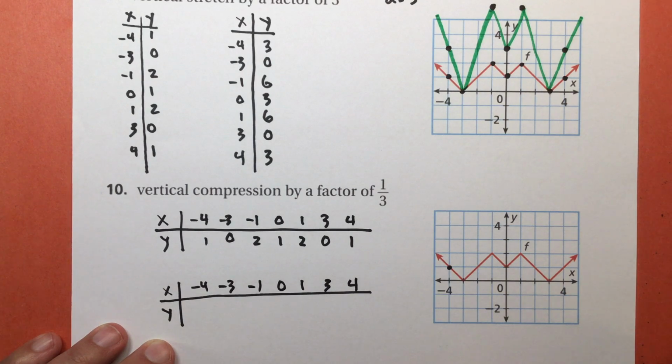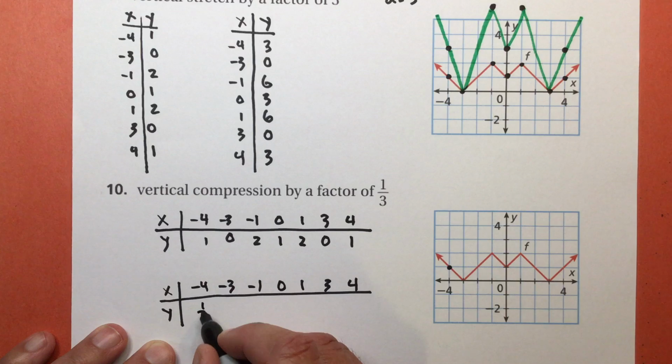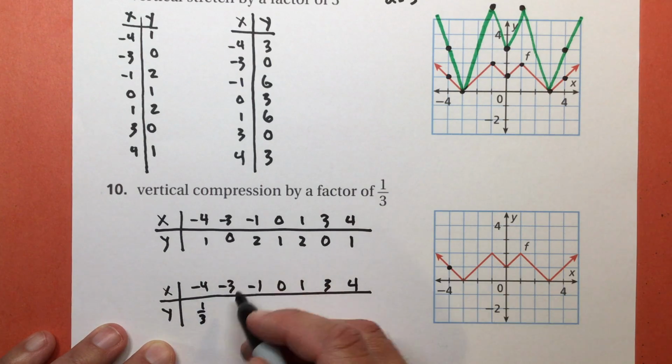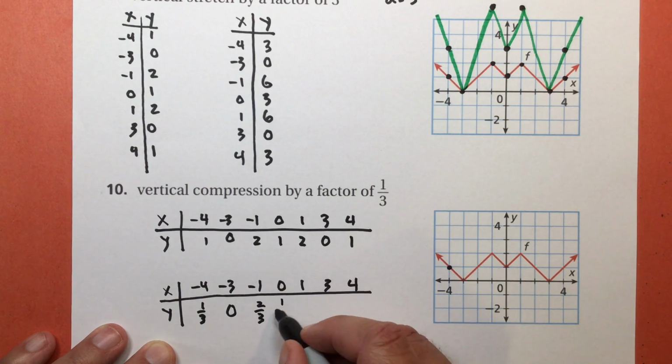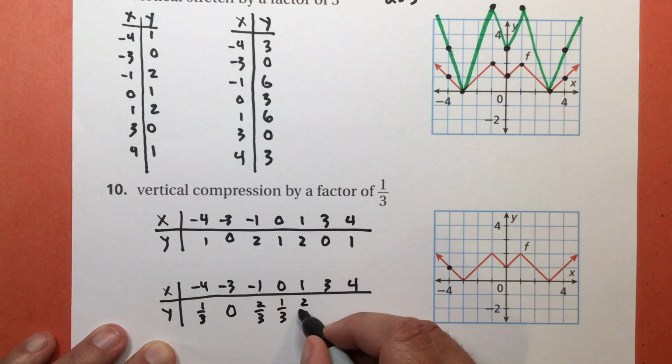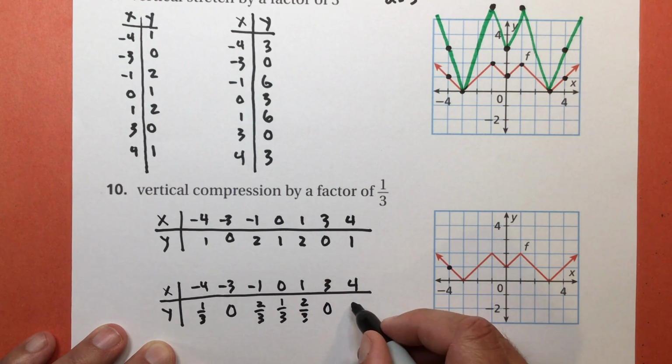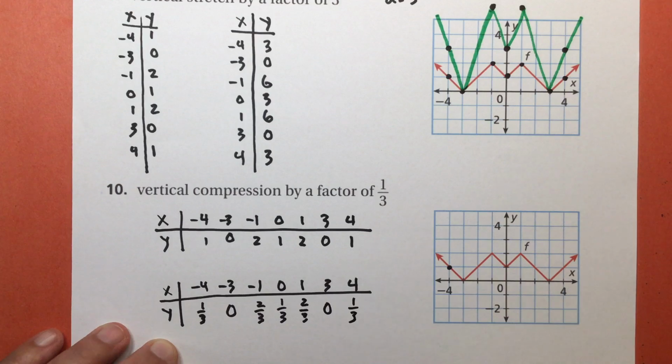Again, you can use decimals, but don't. Decimals are just kind of like you waving a flag saying, I'm using a calculator. 1 divided by 3 is just 1/3. That's all you got to write. 0 divided by 3 is 0. 2 divided by 3 is 2/3. 1 divided by 3 is 1/3 again. And I get 2/3, 0, and 1/3. One more time.